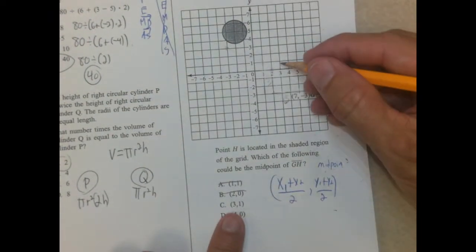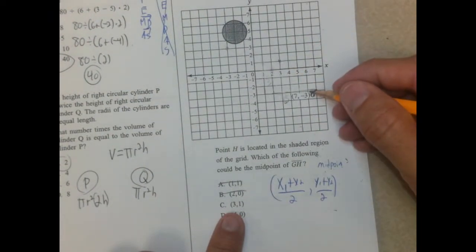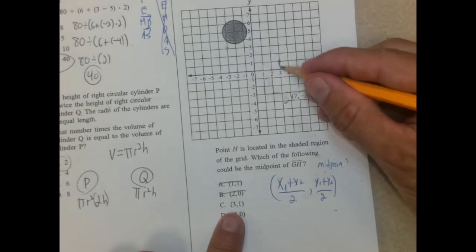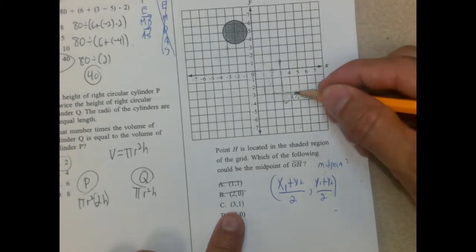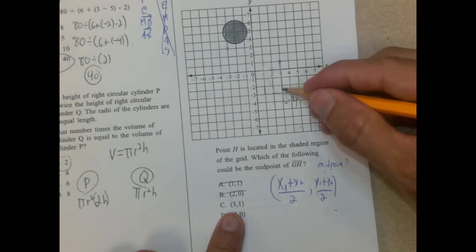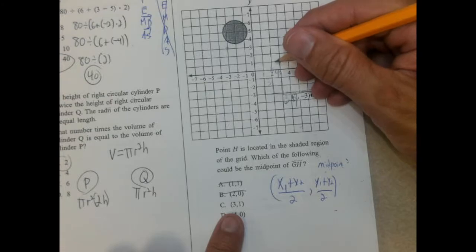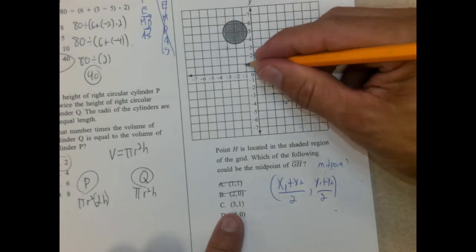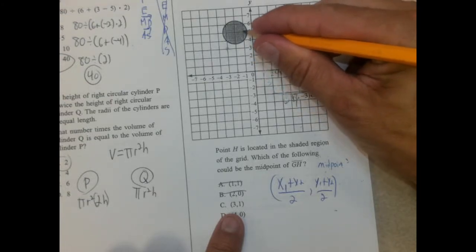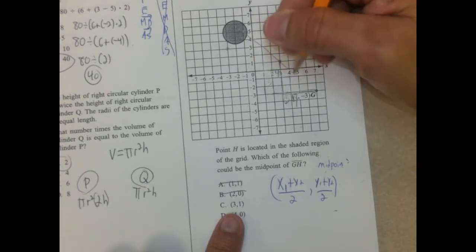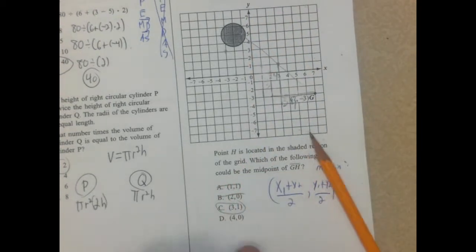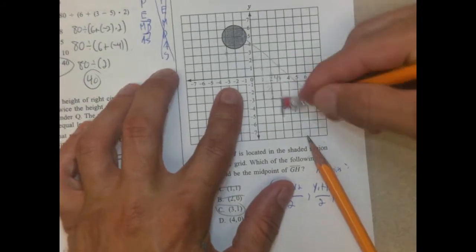3, 1. 3, 1's right here. Oh, why am I doing that before I connect it? 1, 2, 3, 4. And 1, 2, 3, 4. Okay. That's a rate of change of 1. Huh. Here we go. 1, 2, 3, 4. 1, 2, 3, 4. That one works. This is looking like it's right. Let's just check the last one just to make sure we didn't make a mistake.